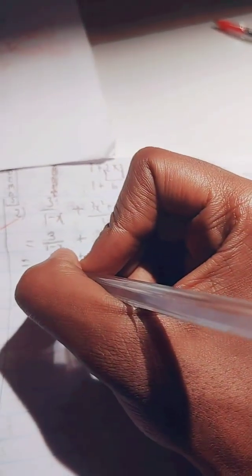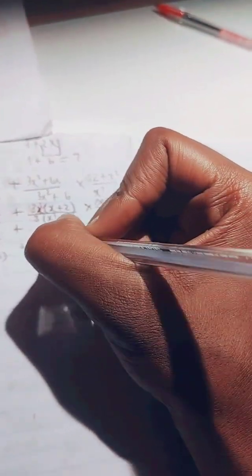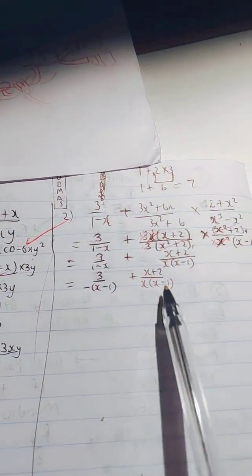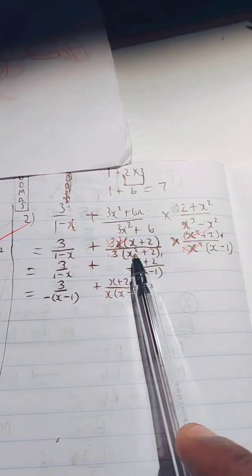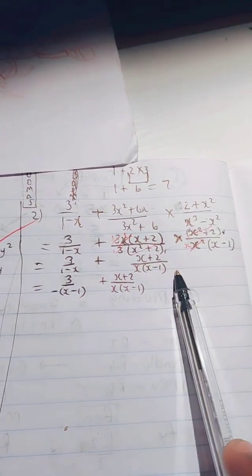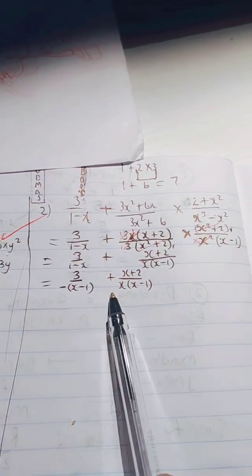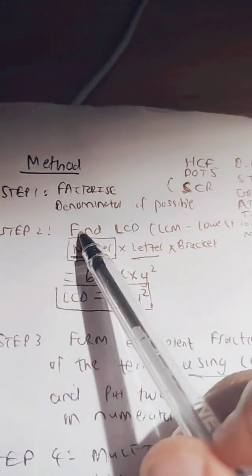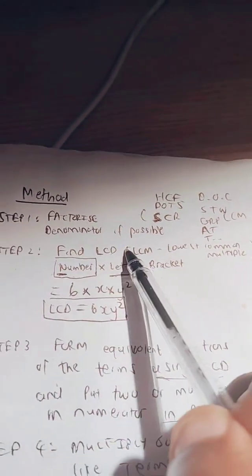Okay, so let's come here. Look at this denominator. Is there a factorization that we need to apply? Yes, most definitely. 3 over, take out a negative, write x minus 1. That is the sign change rule applied to this denominator. So that's a type of factorization. Plus x plus 2 over x into x minus 1. Now, very deliberately, I did not multiply the x into the x minus 1 because it's okay when the denominator remains factored. Okay, then step 2, find the LCD.